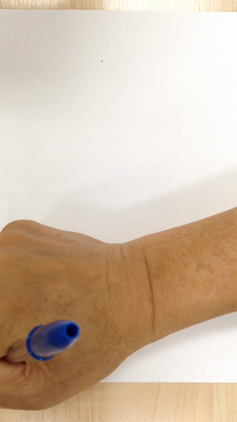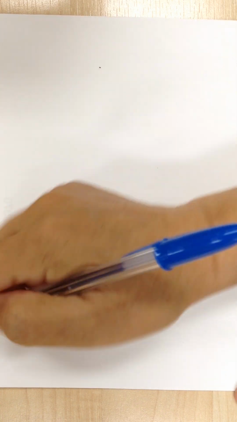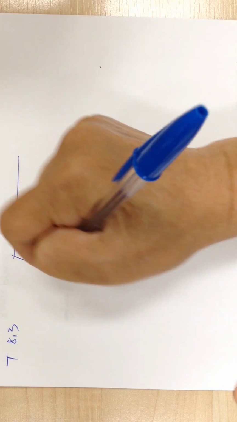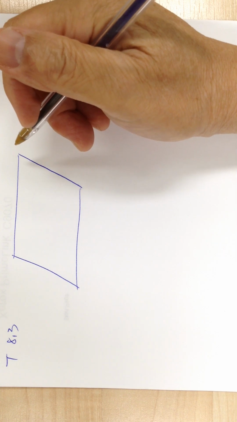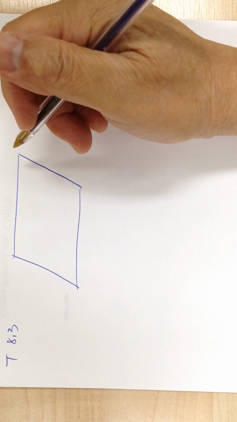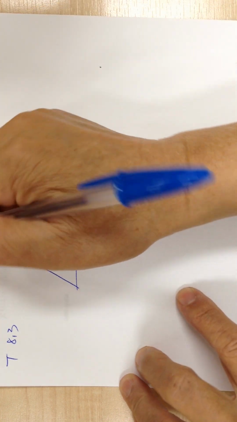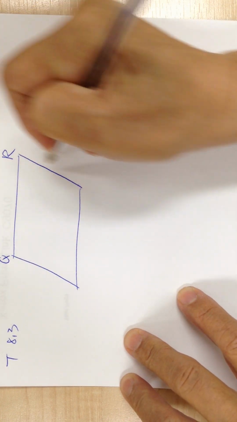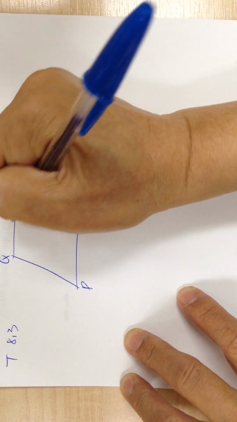Let's go to page 516, and this is theorem 8.3, and this is to prove. Here it says this is a parallelogram PQRS, and you want to prove that the opposite sides are congruent.